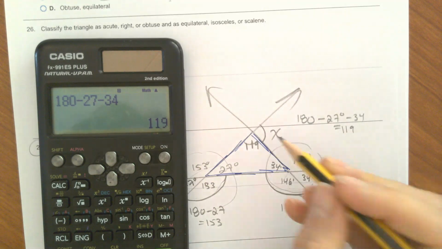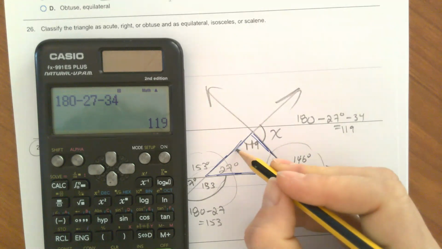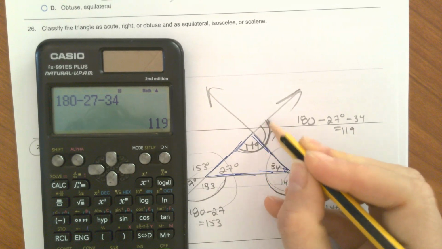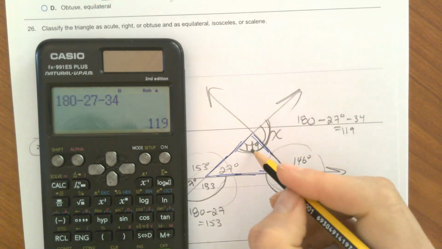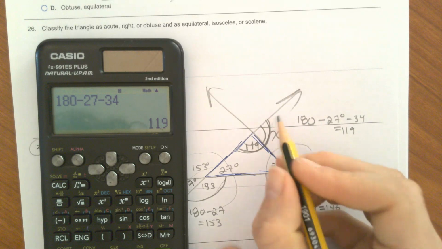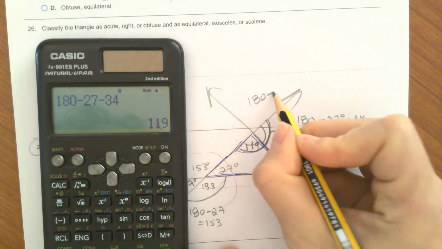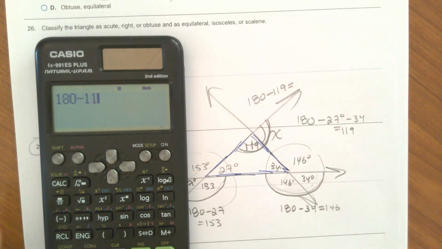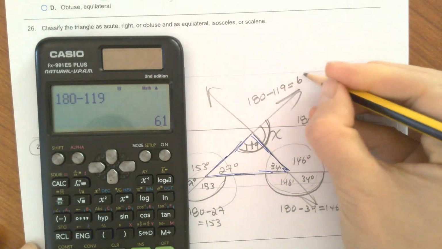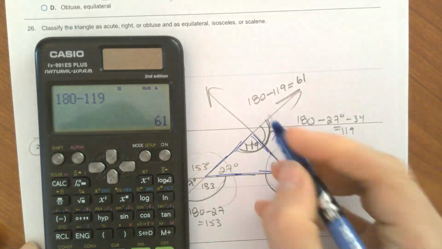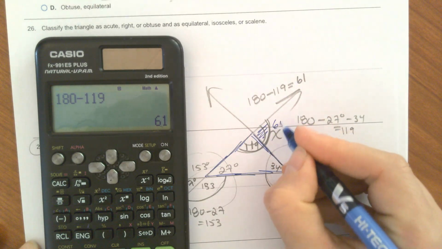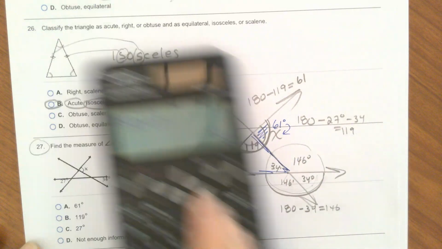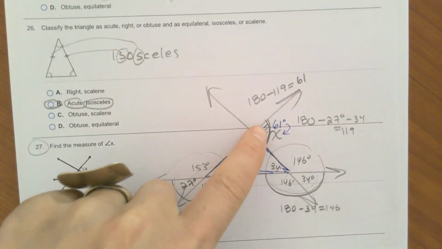Okay, we have to find this. Oh, but look, this is half a circle. So this plus this is 180. So I can go 180 minus 119. How much is that? 61. That means this angle here is 61. Oh, that's x.